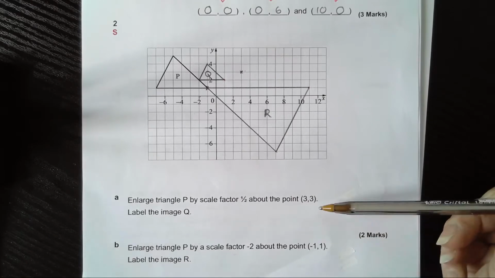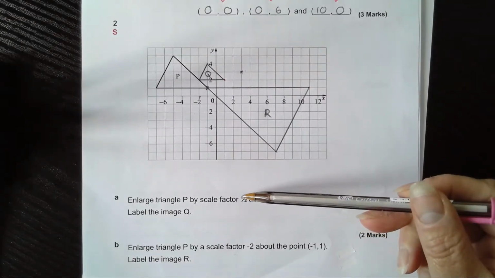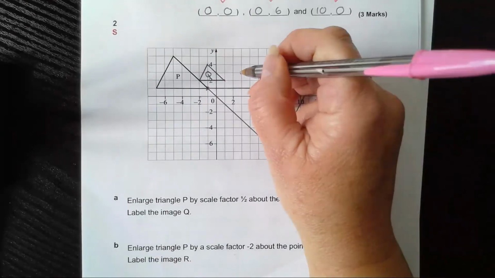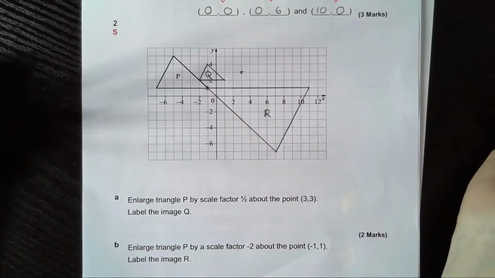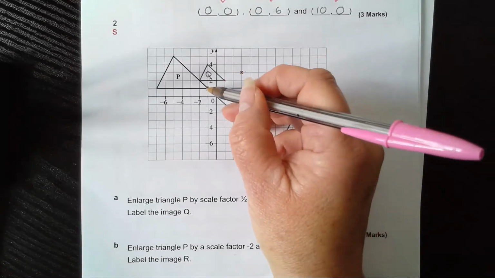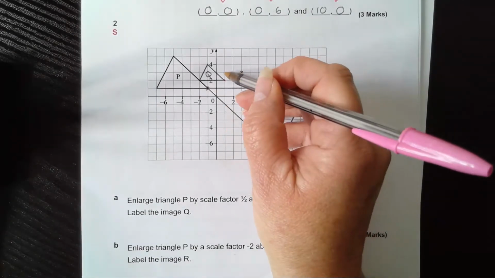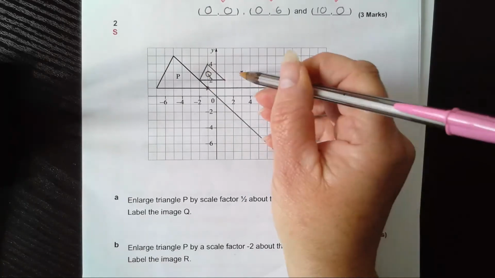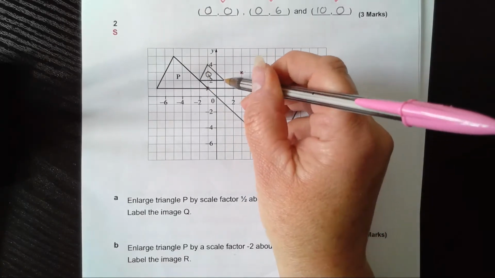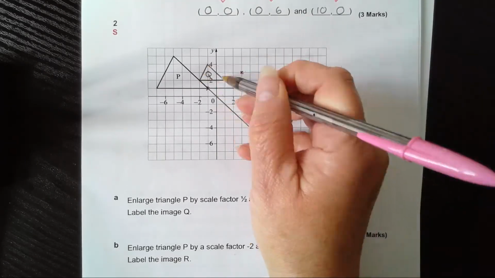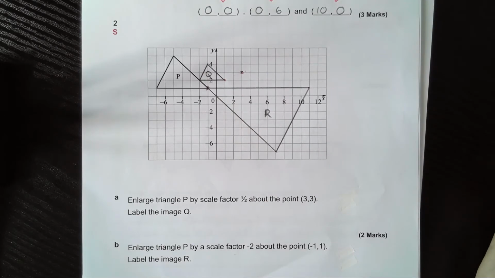So part A, enlarge the triangle by a scale factor 1/2 about 0.33. So find 0.33, and you're doing a scale factor of 1/2. So from the centre of enlargement to this point down here, it is 1, 2, 3, 4 to the left and 2 down. So 1/2 of that, 2 to the left and 1 down, will give you my corresponding corner. And I just draw my half size enlargement.